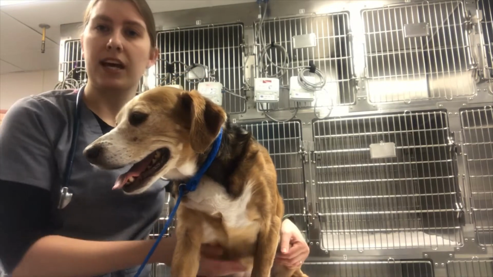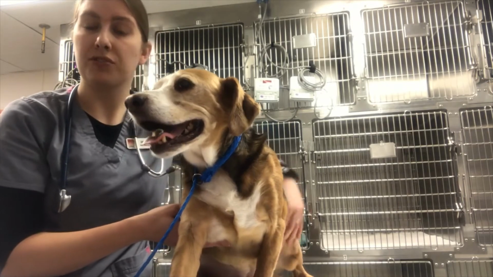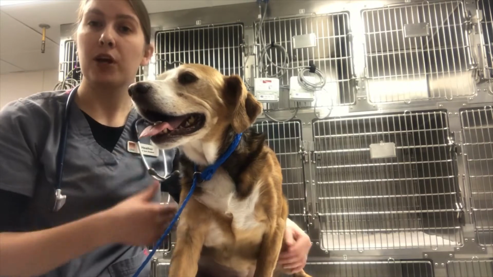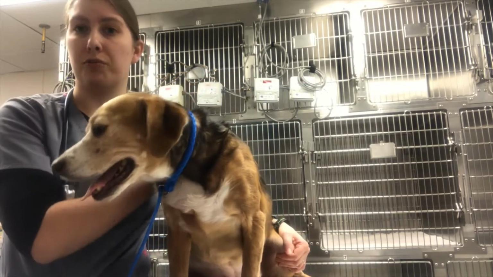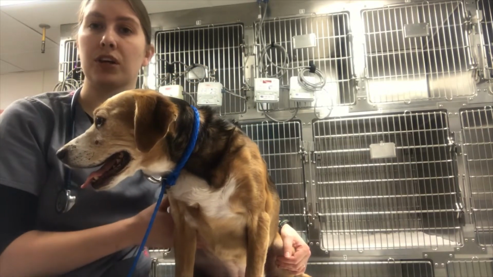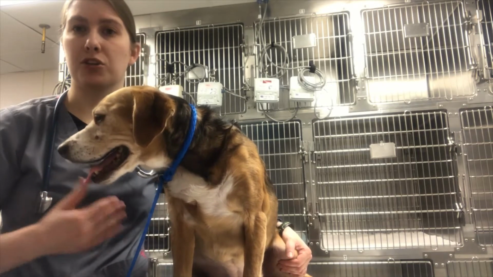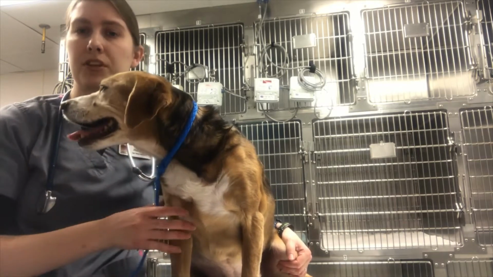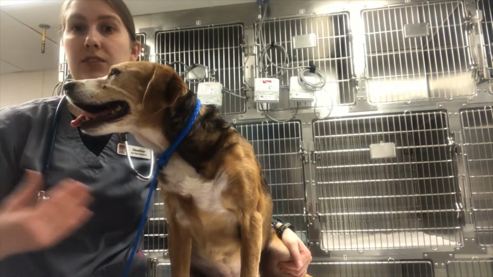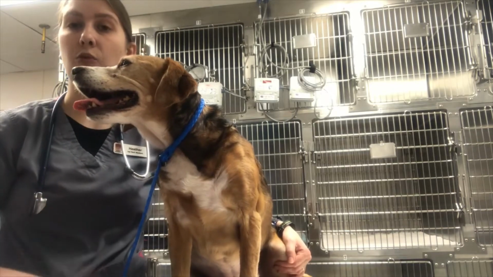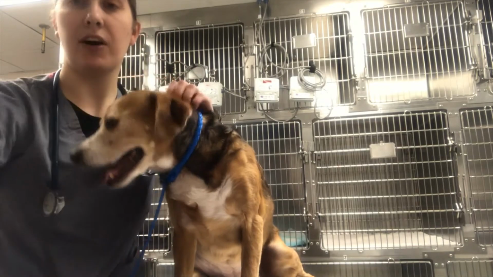You also can feel the femoral pulse when you're listening to the heart. You can compare the characteristics between the femoral pulse that you're feeling and the rate, how the heartbeat sounds, because that can also help determine whether this is a true heartbeat that you're hearing, and give you a better idea of how their heart is beating.